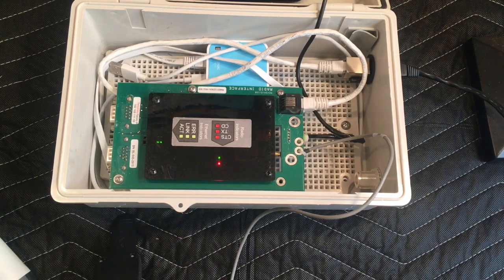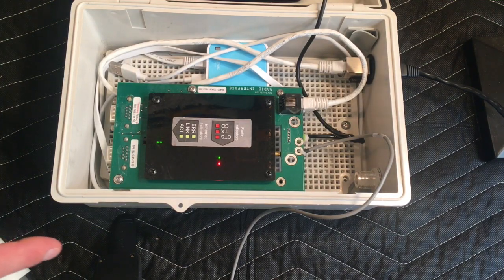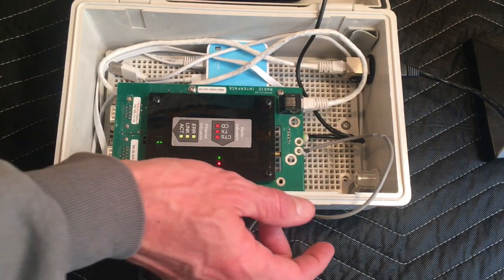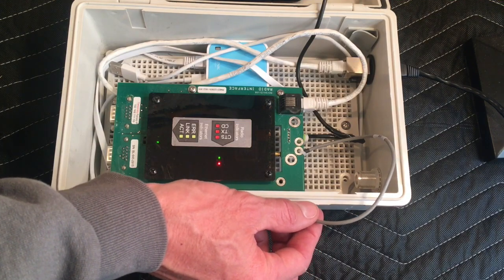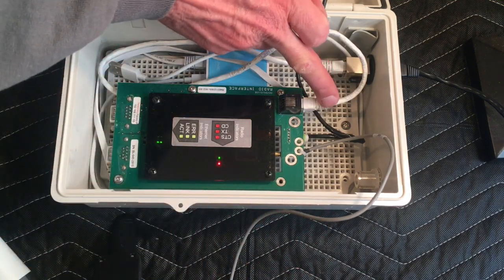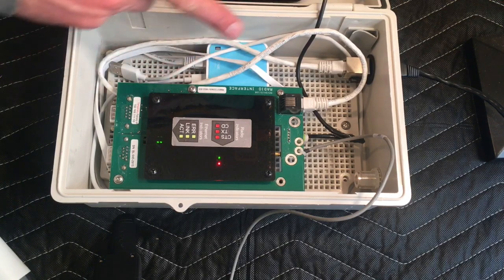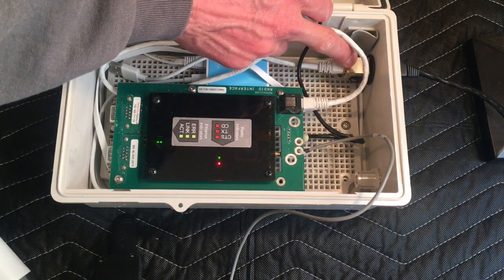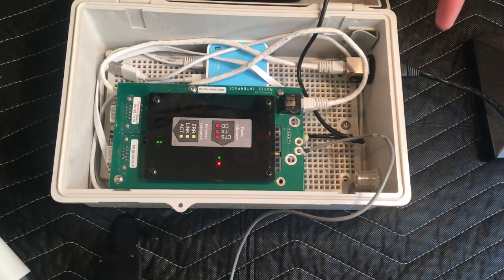I want to take a quick look here and just kind of explain what we're looking at. Here is our antenna cable. Here's our Ethernet cable, and our Ethernet cable is going into a port here, which in this case is going out to my computer.